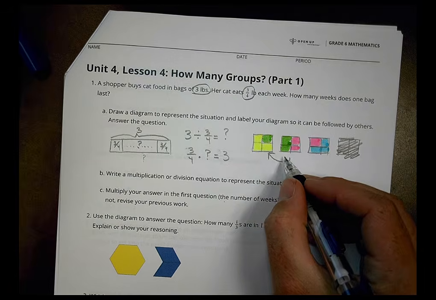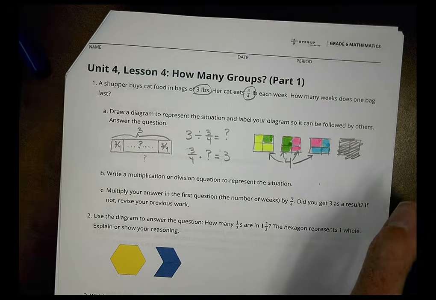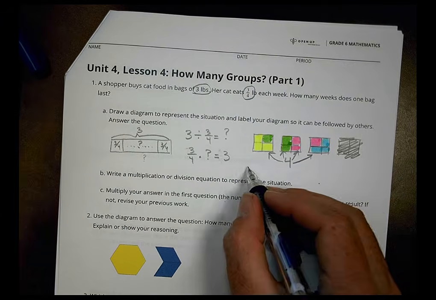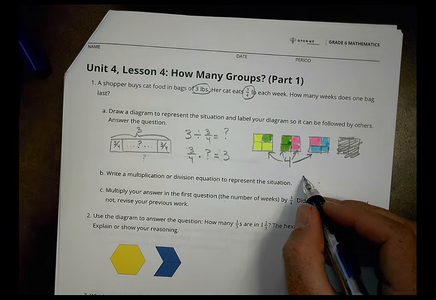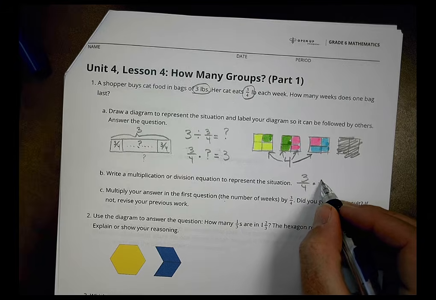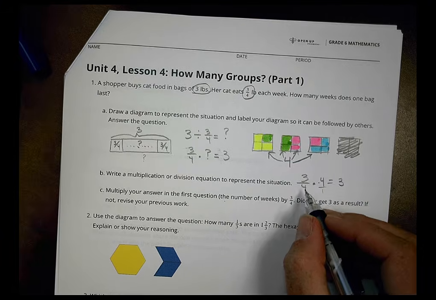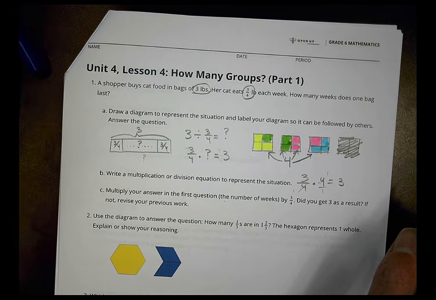We have the yellow, which is day 1, the green day 2, the pink day 3, and the blue day 4. So looking back at our equation here, does 3/4 times 4 equal 3? Well, 4 is 4 over 1. Those cancel out, so you have 1 over 1, and 3 does equal 3. That's going to work out just fine.